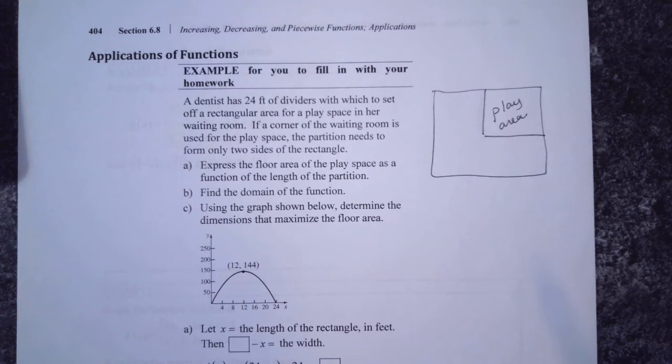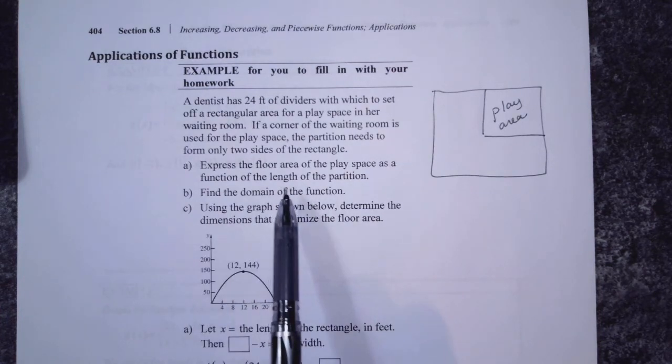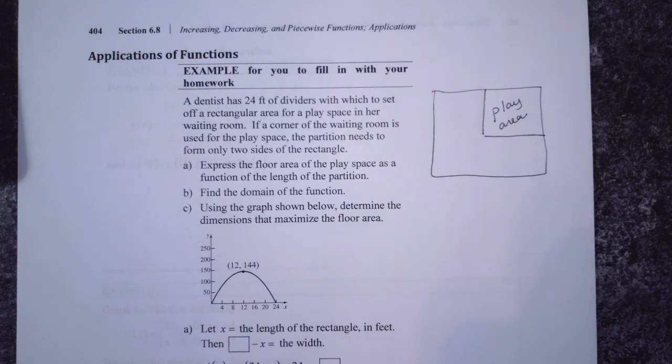All right. Now, we want to express the floor area of the play space as a function of the length of the partition, find the domain of the function, and using the graph shown below, determine the dimensions that maximize the floor area.